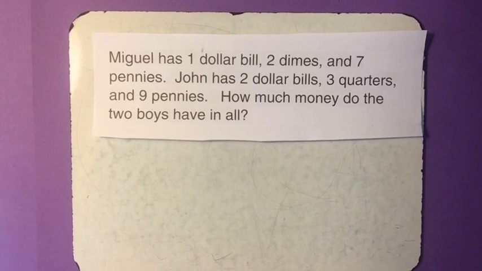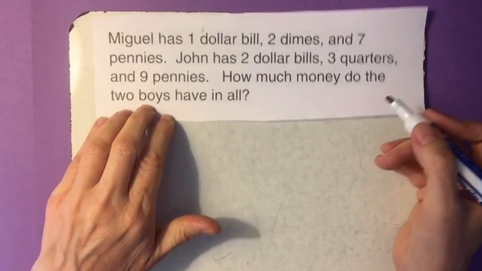Okay, so I'm going to read that again. Miguel has $1 bill, 2 dimes, and 7 pennies. John has $2 bills, 3 quarters, and 9 pennies. How much do they have altogether? So what I'd like you to do is begin writing down this problem, and I will do the same. If you want to do this one independently, feel free to pause the video and then turn it back on, and I will also be doing the work. But I want you to give it some thinking time before you watch me do the work. Okay, so go ahead and set that up. Remember to keep your decimals lined up. And I'm going to go ahead and get started.